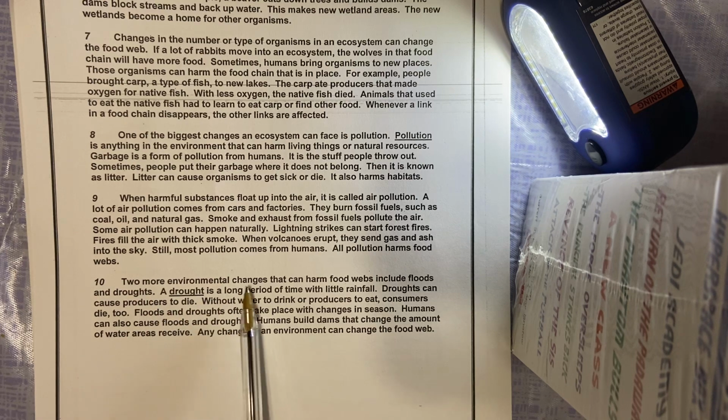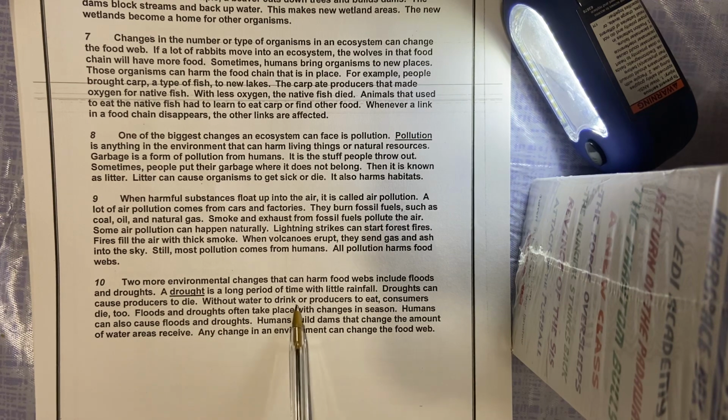2 more environmental changes that can harm food webs include floods and droughts. A drought is a long period of time with little rainfall. Droughts can cause producers to die. Without water to drink or producers to eat, consumers die too. Floods and droughts often take place with changes in season.